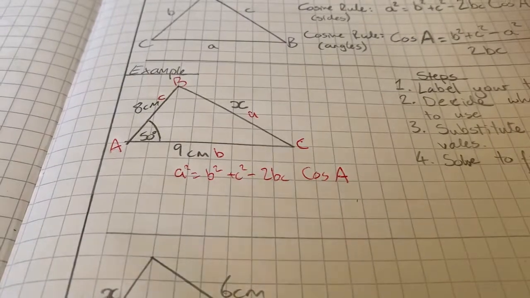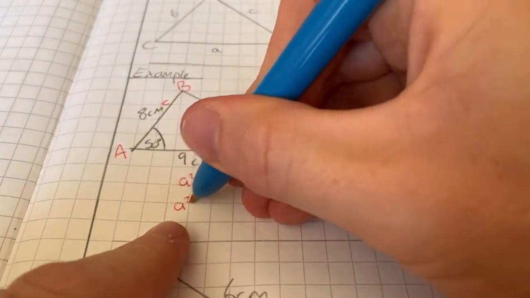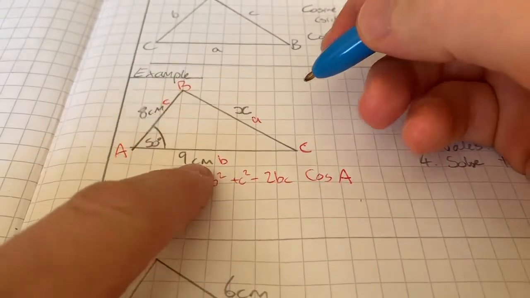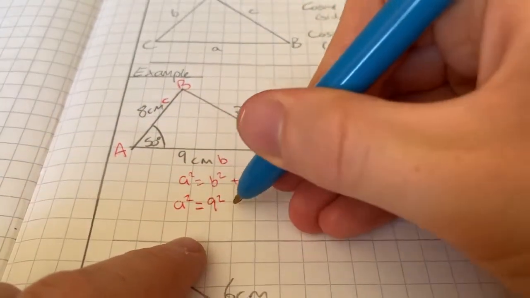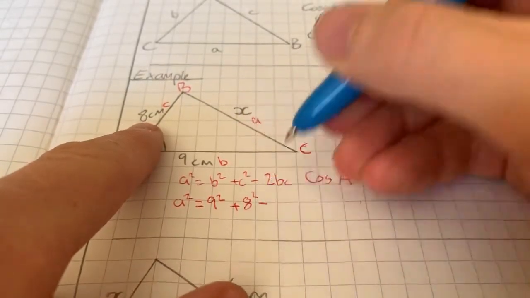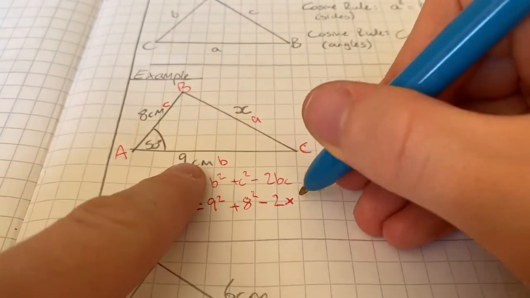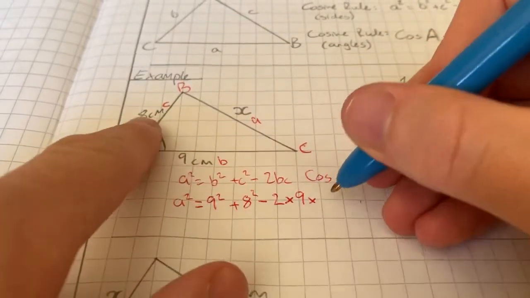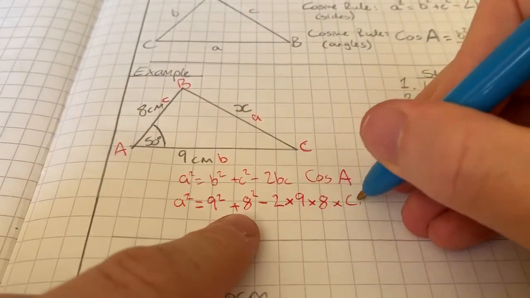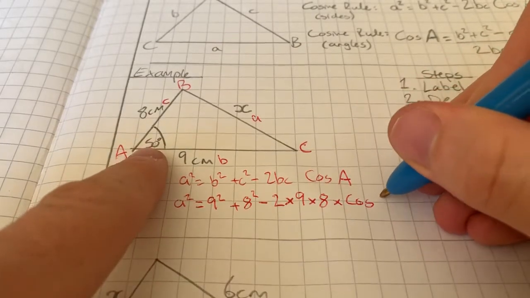So a squared we don't know, so it stays as a squared. b squared is 9, so 9 squared, plus c squared, which is 8, minus 2 times b, which is 9, times c, which is 8, times cos A, which is 50.